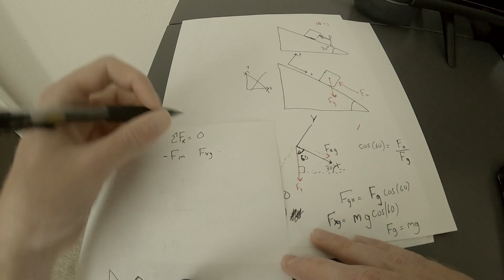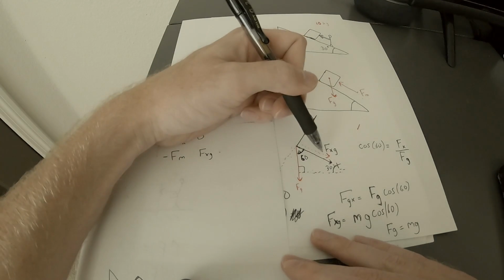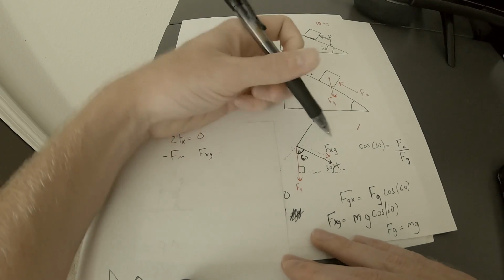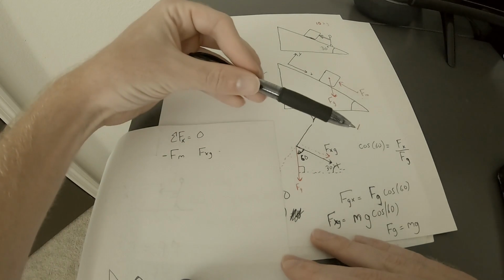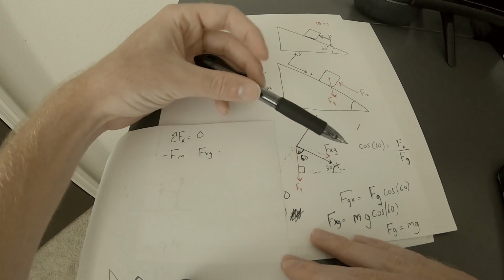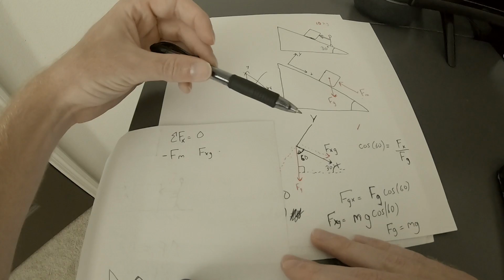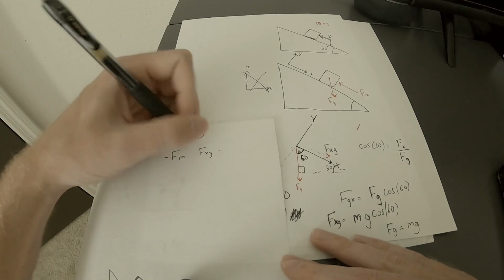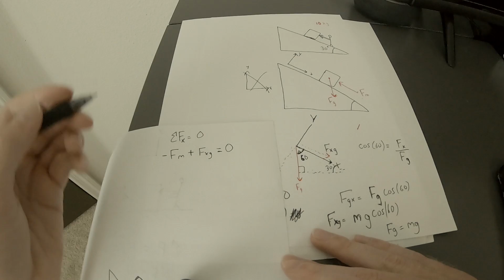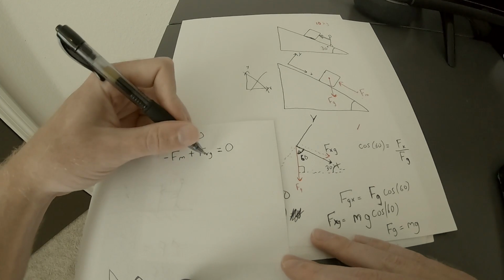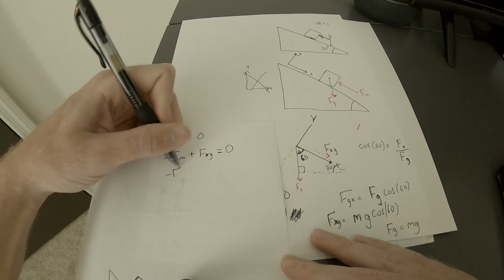And since here you can see that the x component goes parallel with the x coordinate system in the positive direction, that's going to be positive. We're going to set that equal to 0. Then all you got to do is plug in what we've solved for already.